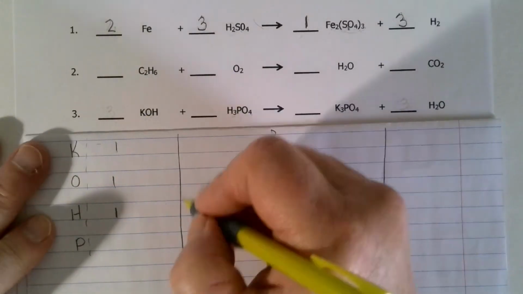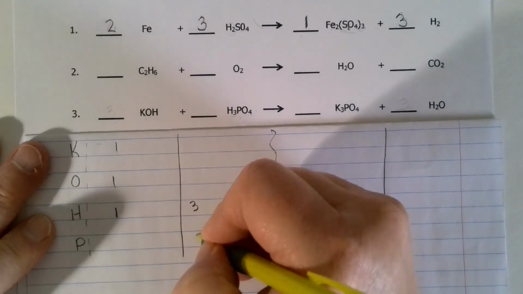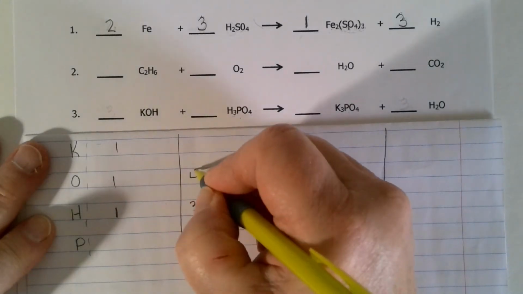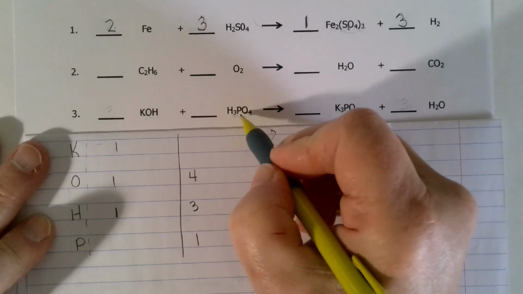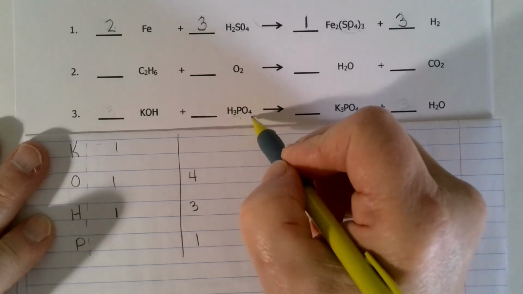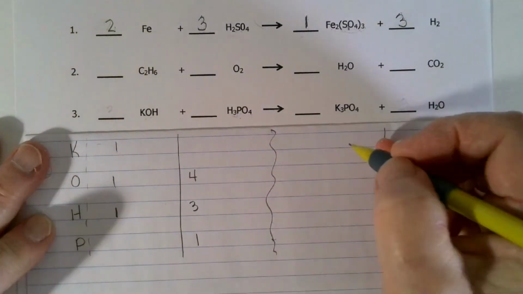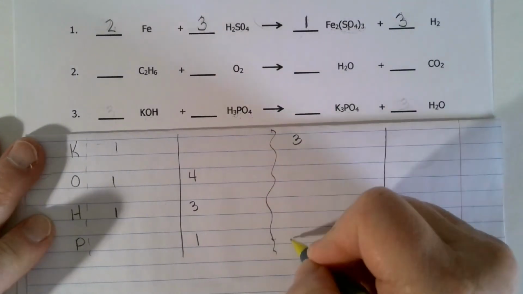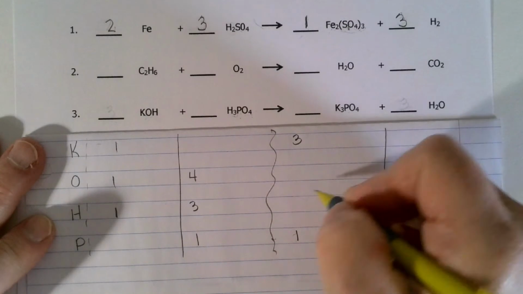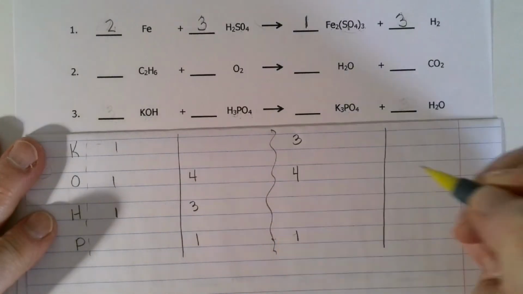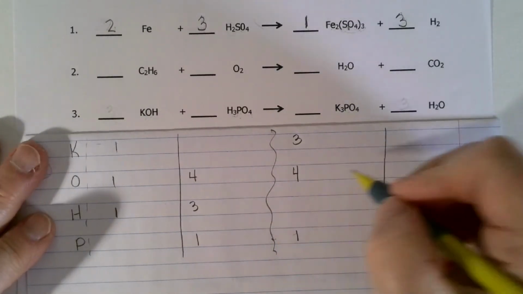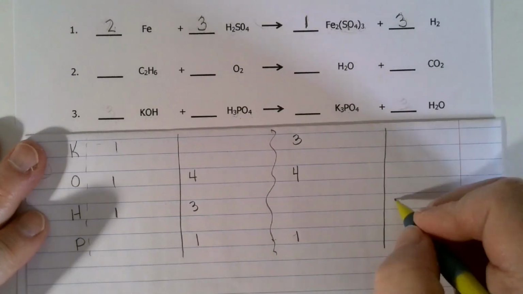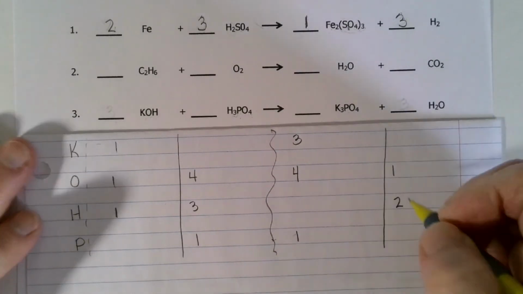And the second one, I have 3, 1, and 4. 3 hydrogen, 1 phosphorus, and 4 oxygen. And the next one, I have 3 potassium, 1 phosphorus, and 4 oxygen. In the water, I have 2 hydrogen and 1 oxygen.